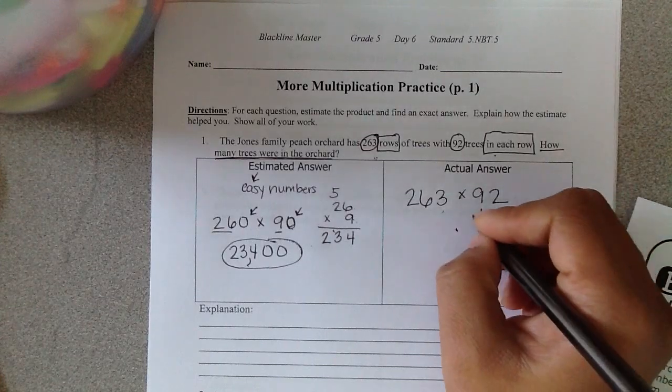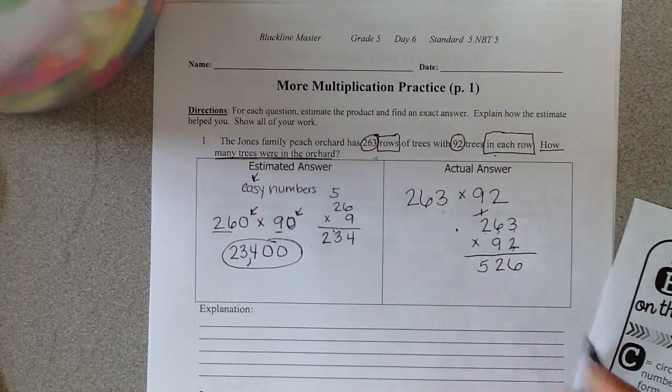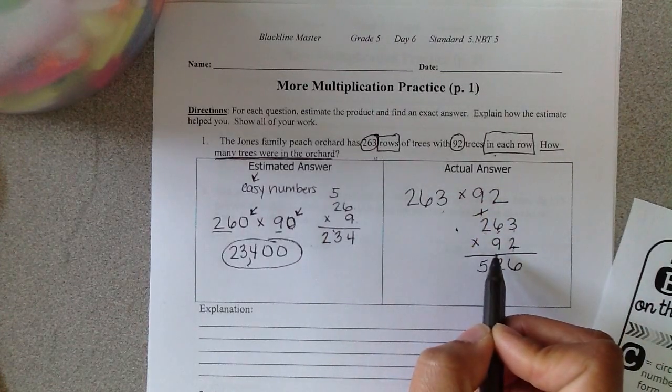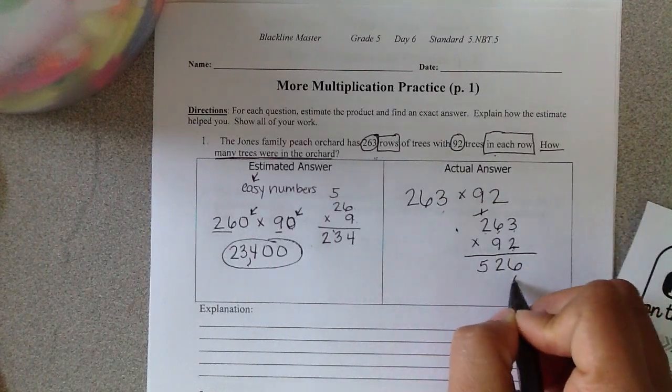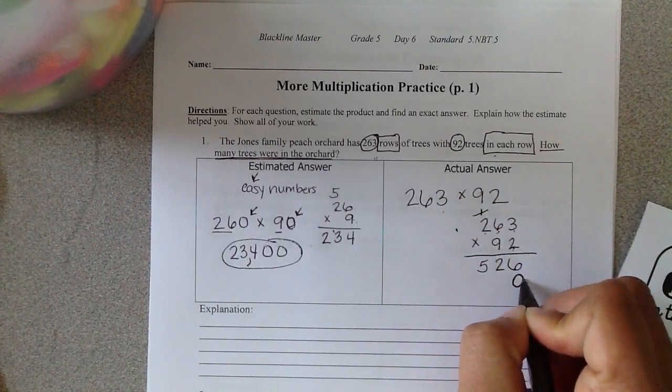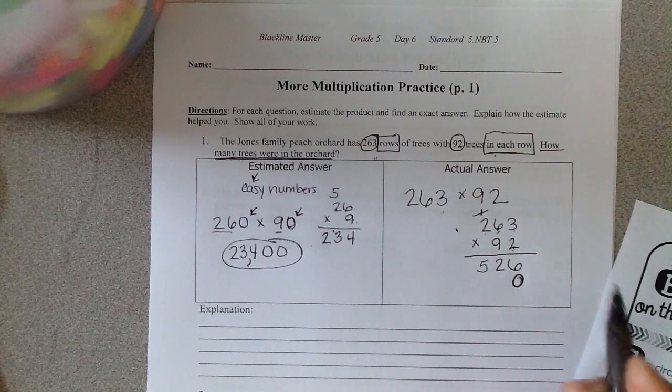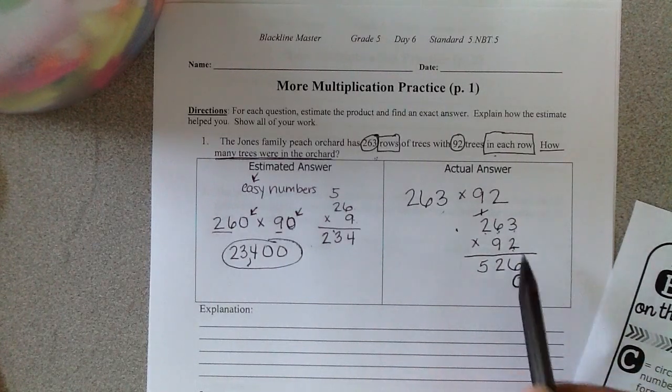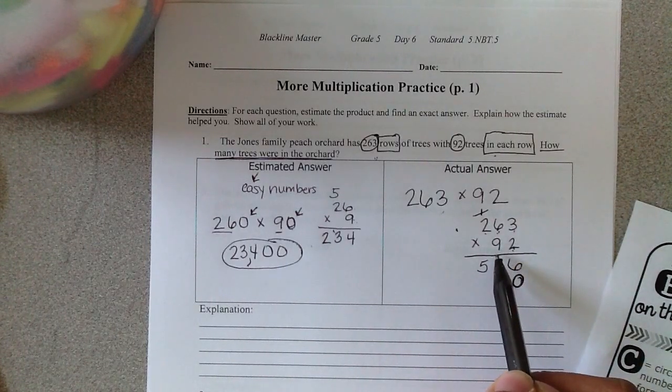Now I'm going to cross out this carried number because I'm moving on to my tens place, and since I'm moving on to my tens place, I need a 0 right here to hold that spot to be the 0 in my product because I'm moving on to the tens place.